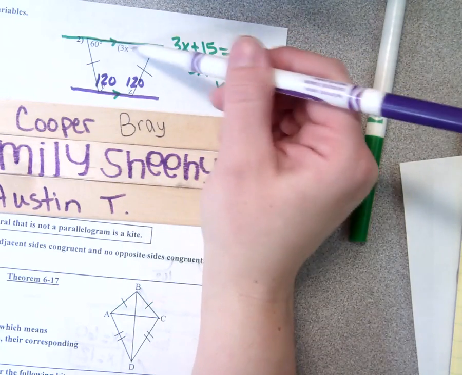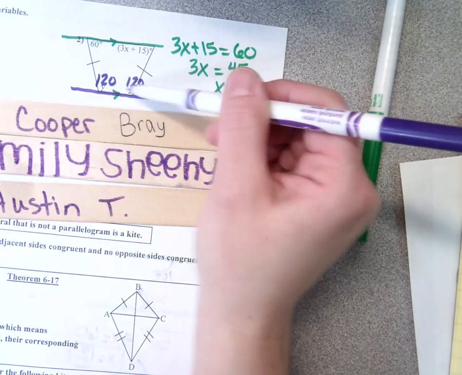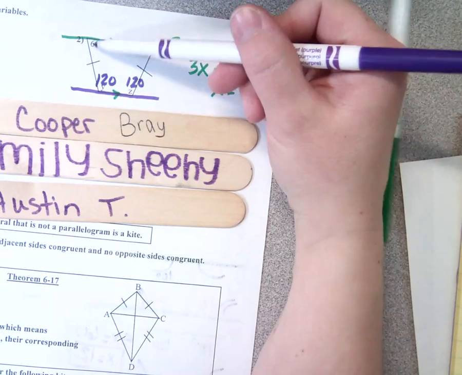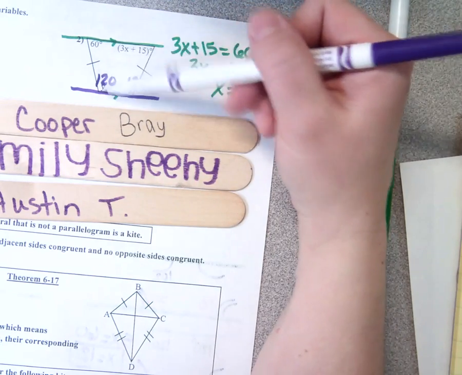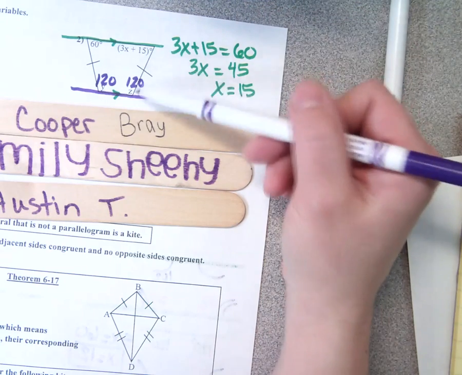So these two are equal, Austin, because they're up against a parallel side. These two are equal because they're up against a parallel side. If they're not up against a parallel side, they're supplementary. So those two add to be 180, and those two add to be 180.